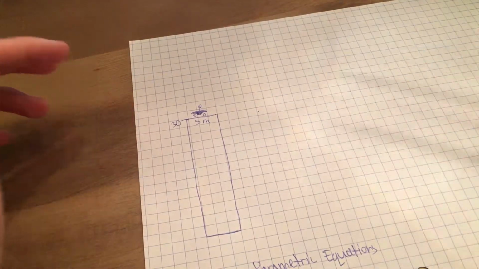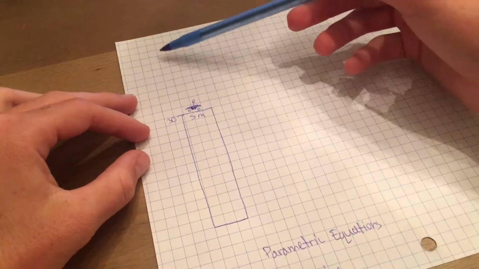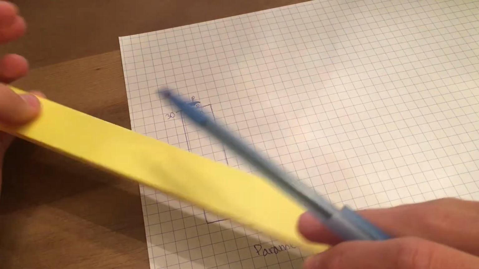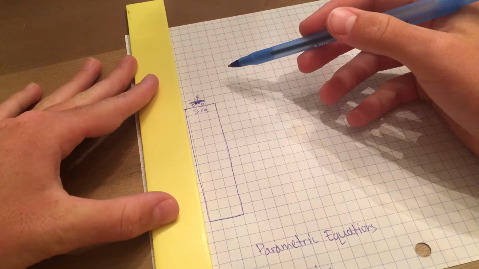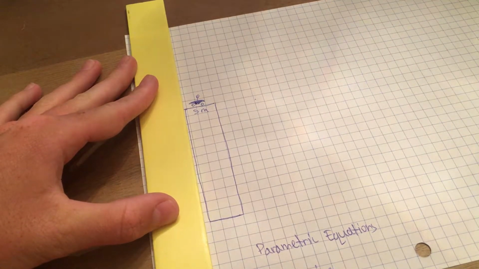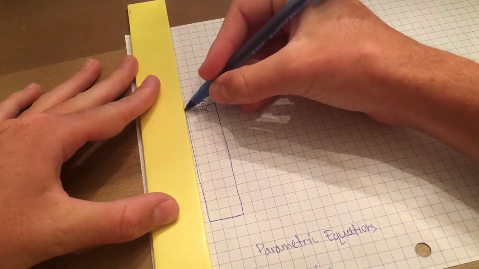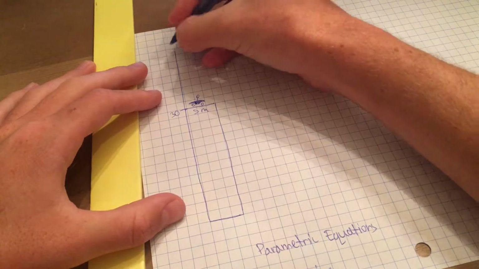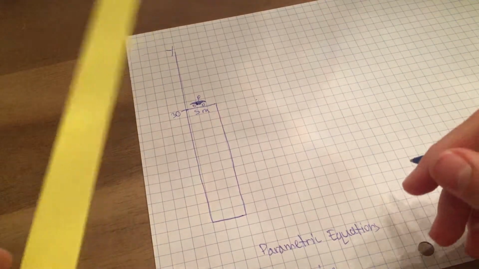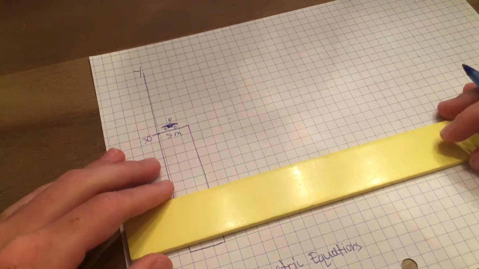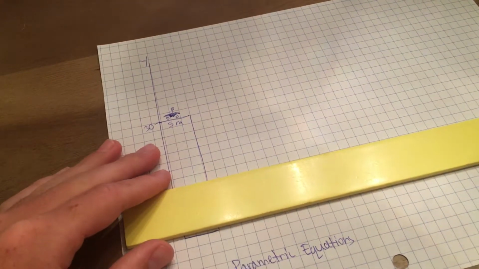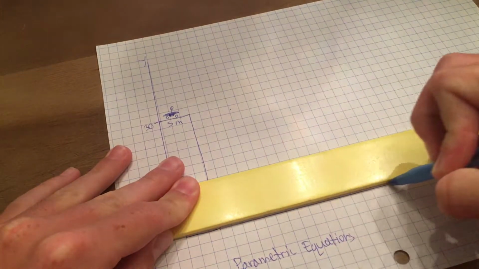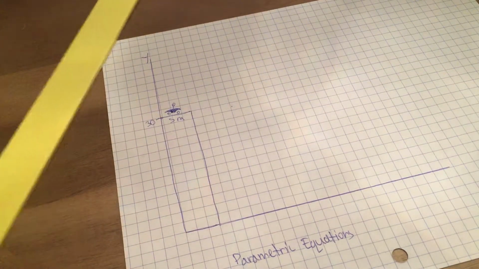So if we think of this like an XY graph, here would be our y-axis. Here would be our x-axis. So I'm going to draw that just for us right now. There's going to be our y. Across the bottom right here is going to be our x-axis.